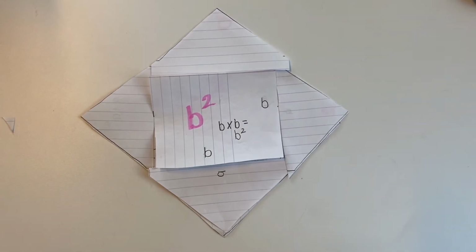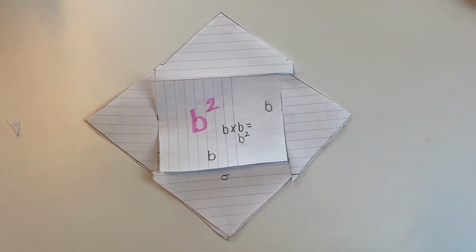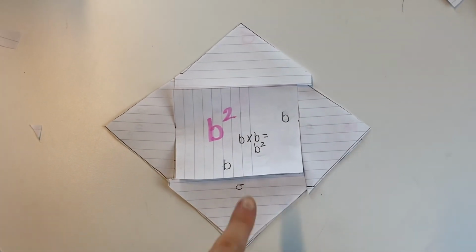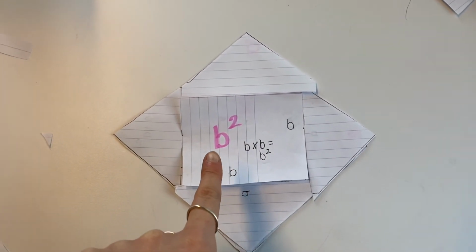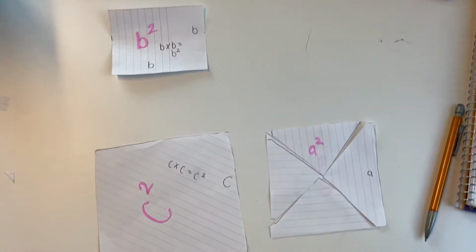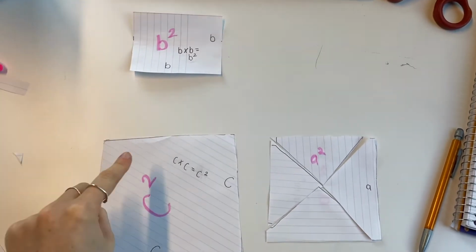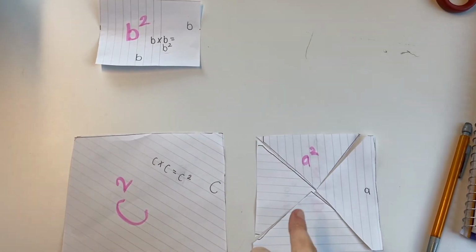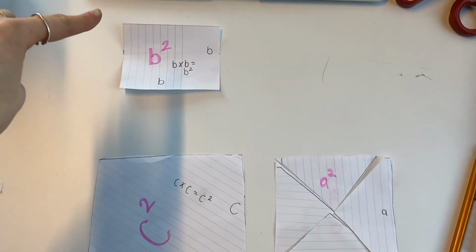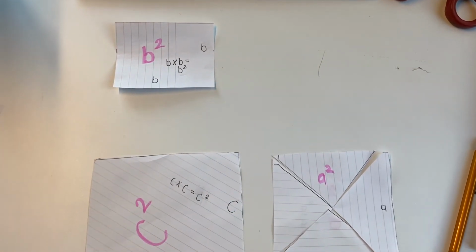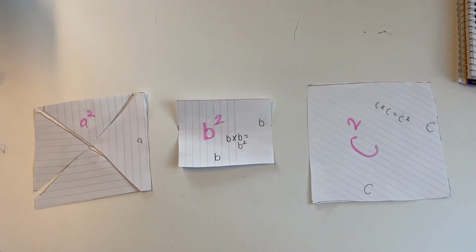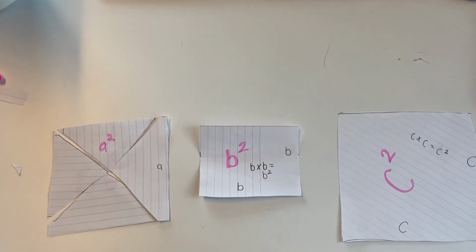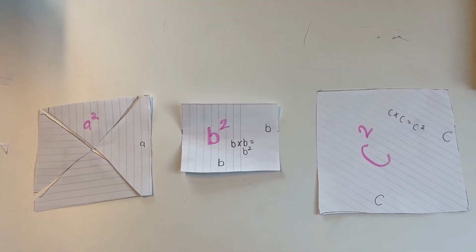So on the exact bottom of this, we have C squared, and then I cut A squared into these 4 pieces, and then we have the B squared right on top. Once again, I took everything apart, and we still have the C squared at the bottom, then these all 4 together equal A squared, and then right there we have B squared. So in conclusion, that tells us that A squared plus B squared equals C squared, and we got there by dissecting the shapes.